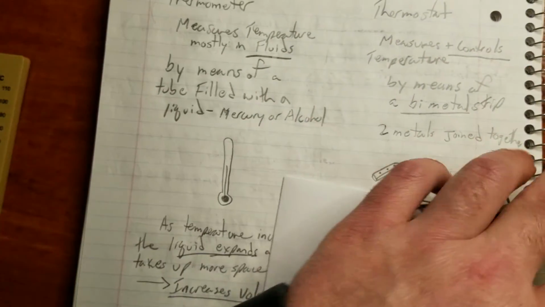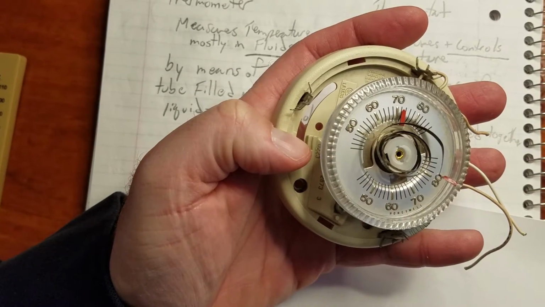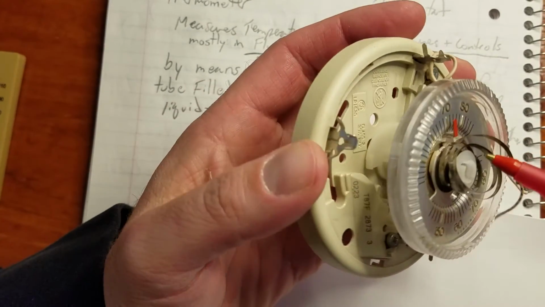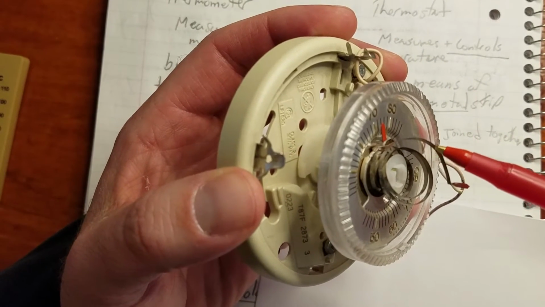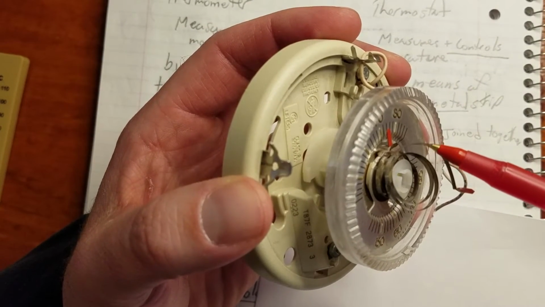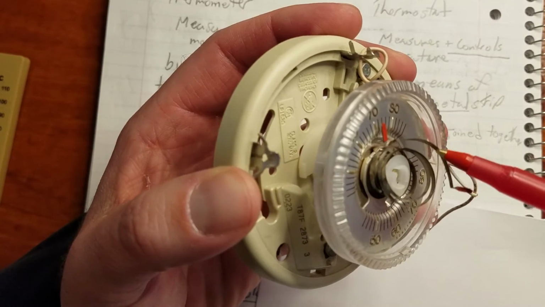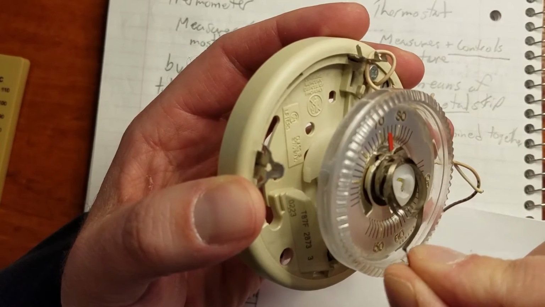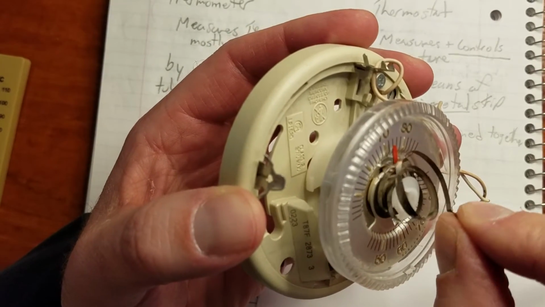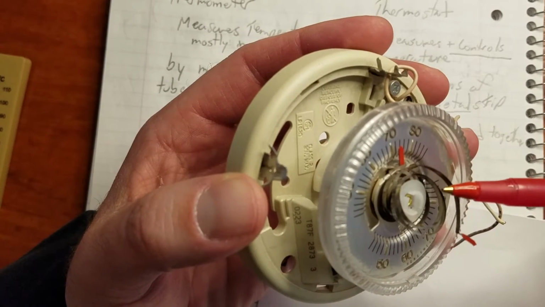This is a bimetal strip. This coil of wire has two metals sandwiched together. As they heat up, they expand, but the two metals expand at different rates. So it actually coils and uncoils that pointer, that smooth coil of wire, and it changes its shape.